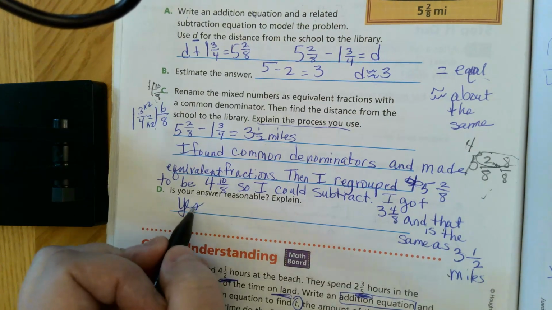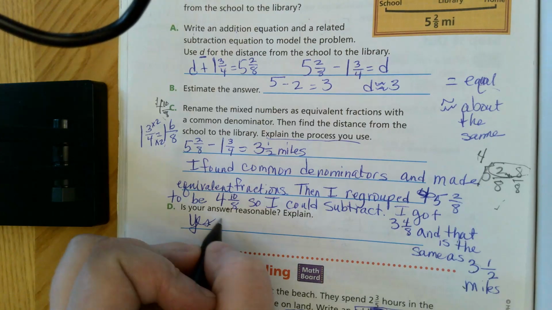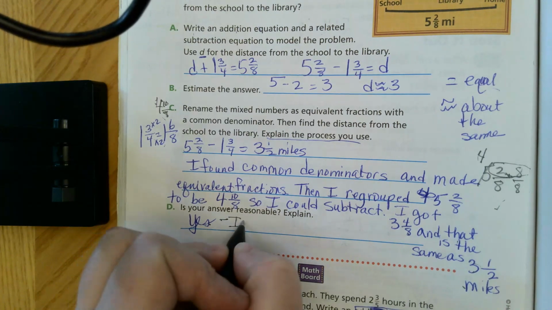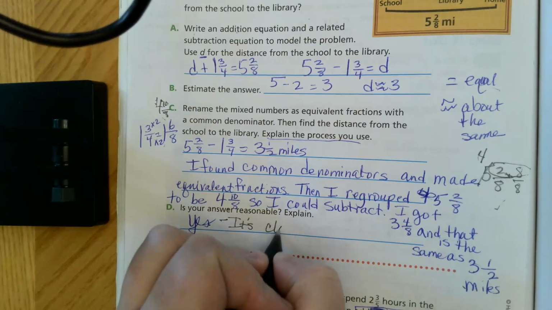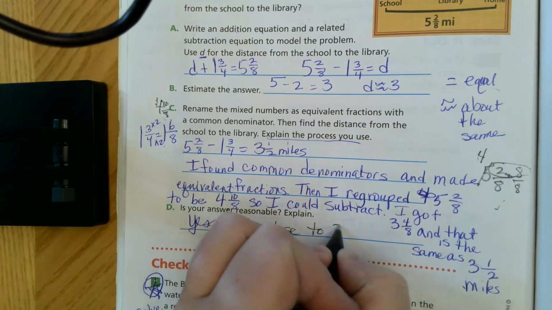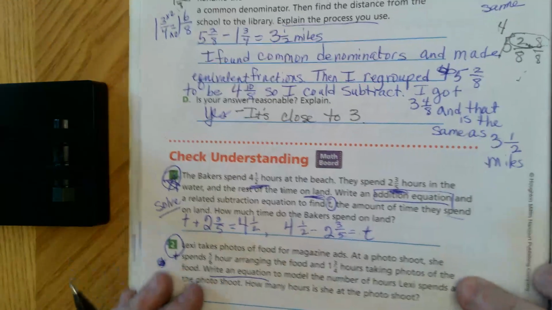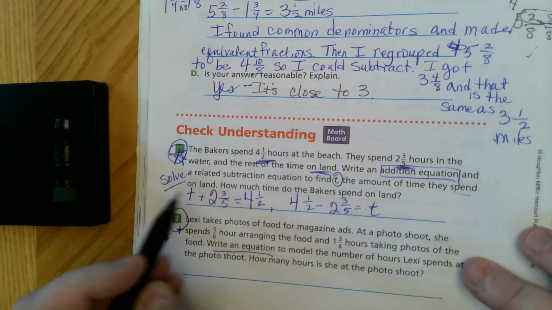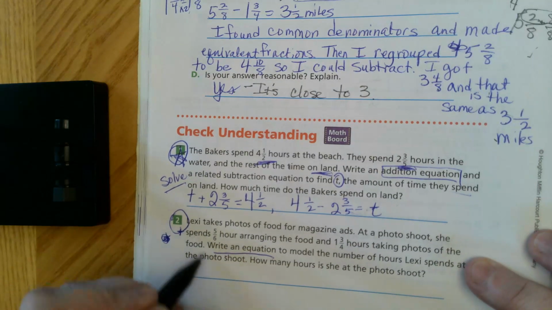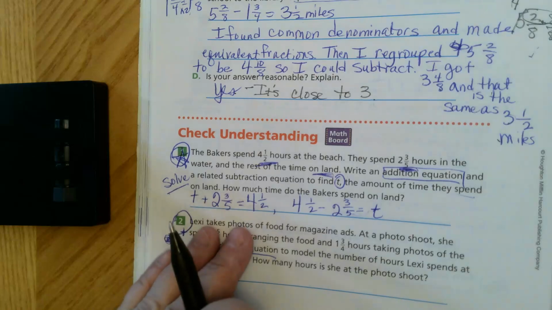Our answer is very, very close to our estimate of 3. It's only half away. That's wonderful. Then we did some of these word problems, and we're going to go over some of these in class, so I'm not going to talk more about this.